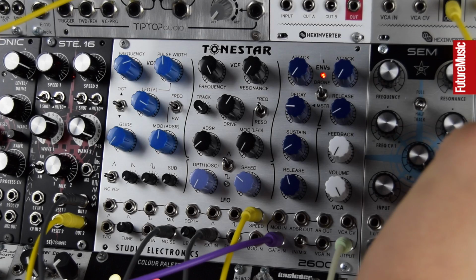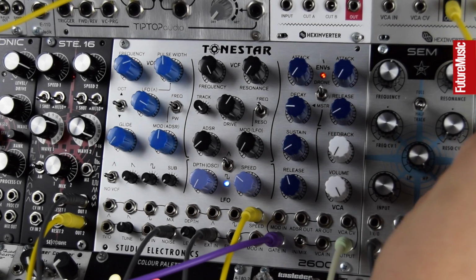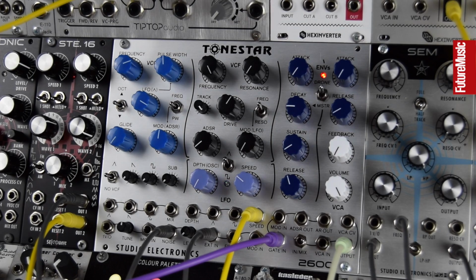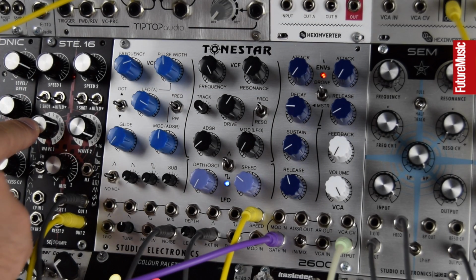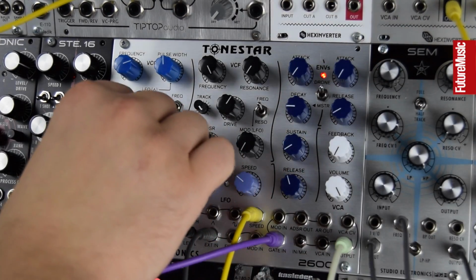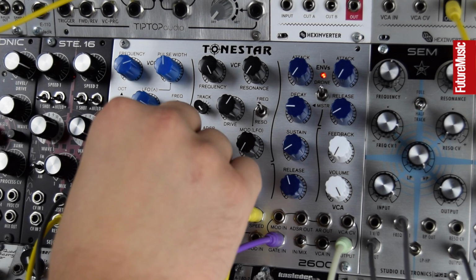I have a noise going into the SEM filter. That's the noise from the Tonestar, and this has been modulated by the first output on the ST16. And using the volume on the SEM filter, again this is an SE module, I'm going to mix that with the triangle and the square.